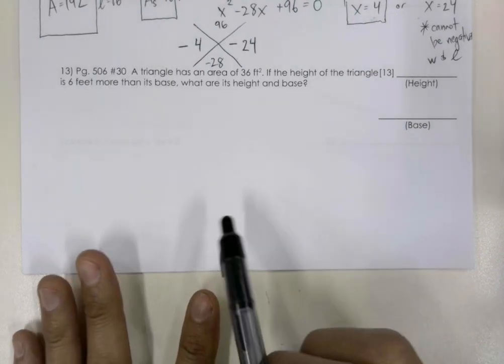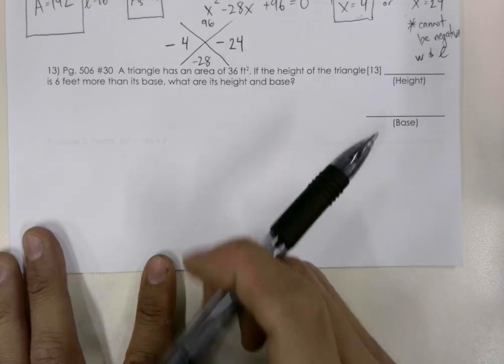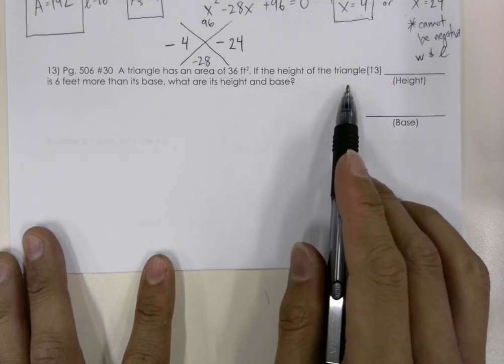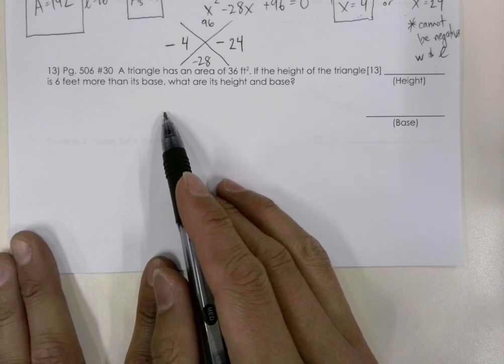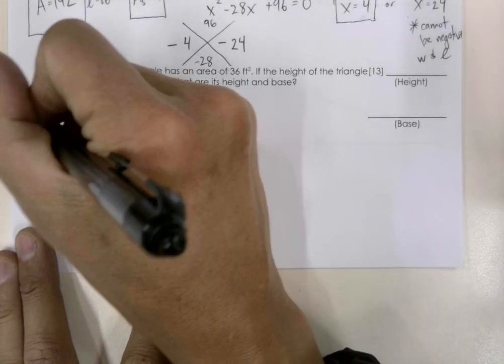So our last word problem is: a triangle has an area of 36 feet squared. If the height of the triangle is 6 feet more than the base, what are its height and base? So the first step here will be to draw our triangle.